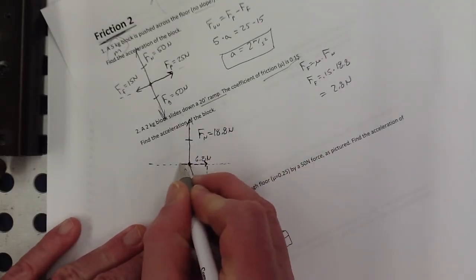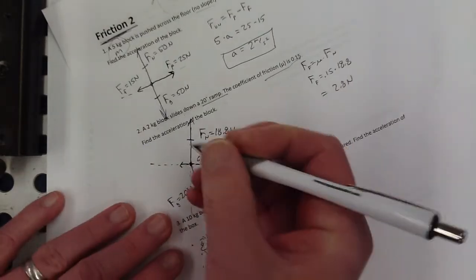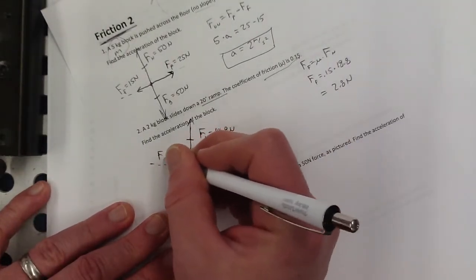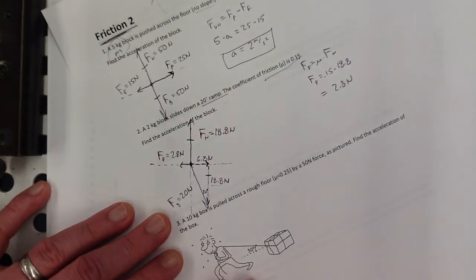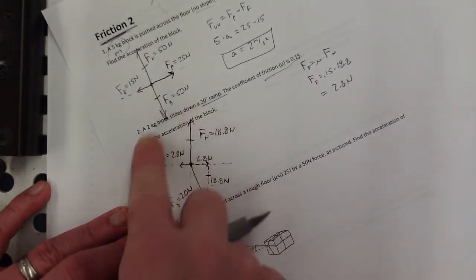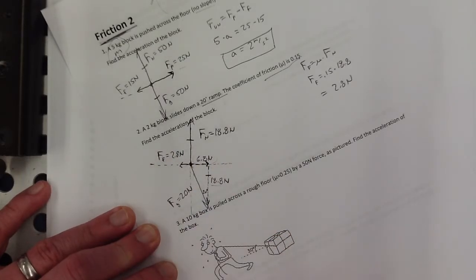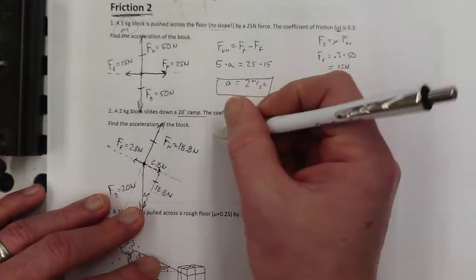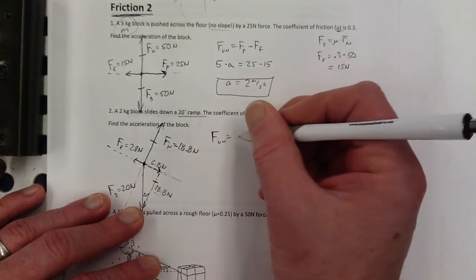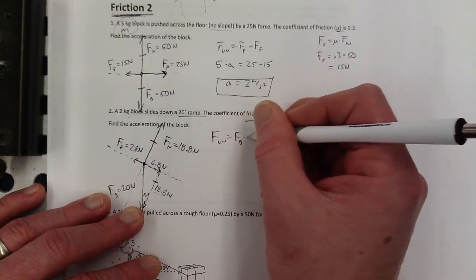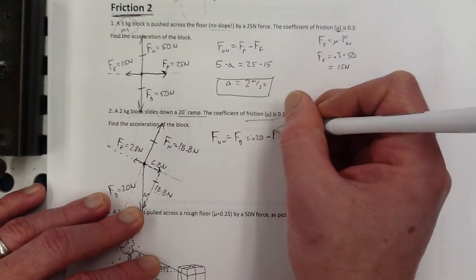That's here. I'm going to make it look small. If this is 6.8, 2.8 is going to be smaller than that, so I'll try to make it look right as much as I can. Okay, so now unbalanced force is this minus this. So unbalanced force is equal to, this is the sine part of the gravitational force, minus that force of friction.